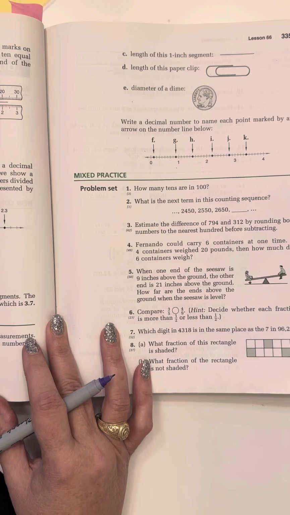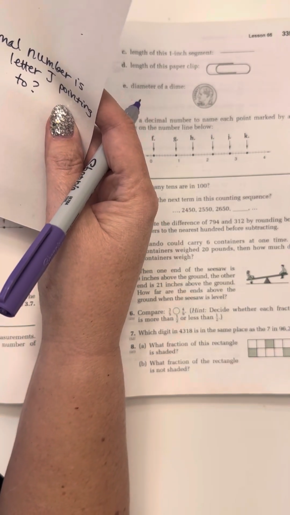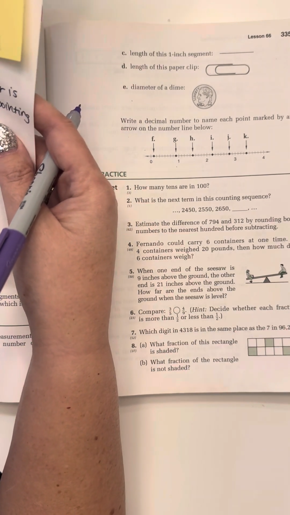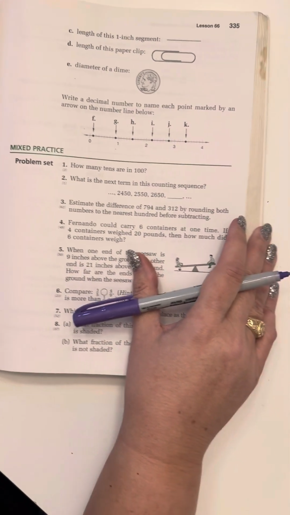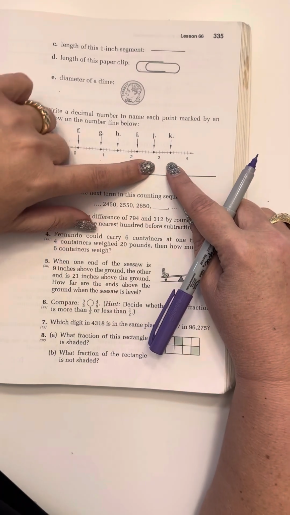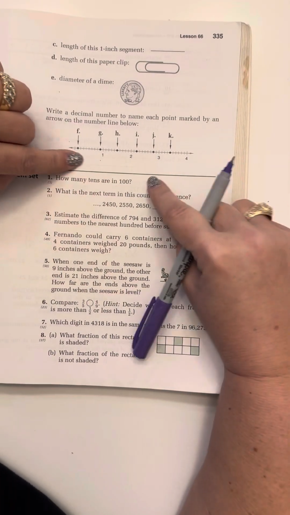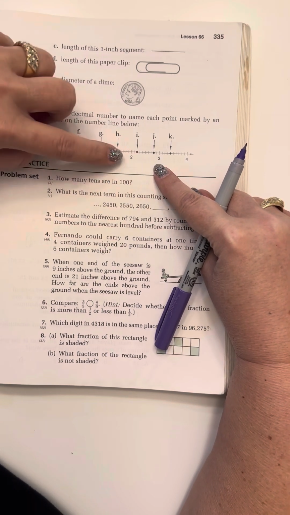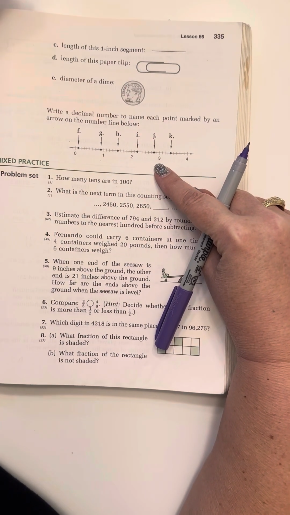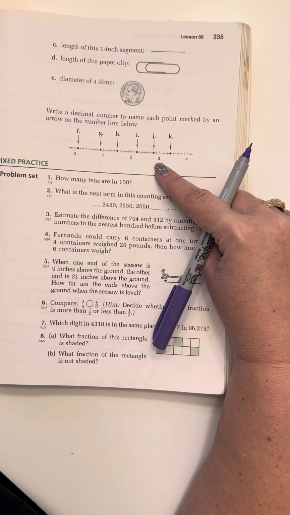So let's look at my next example, which is letter J in your book, okay? So letter J in your book, let me pull this on the screen right here. Letter J, where is letter J located? So we have to look at where letter J, it's between 2 and 3. Has the letter J made it to 3 yet? No. So we know that the letter J is going to be located at 2 and something centimeters.